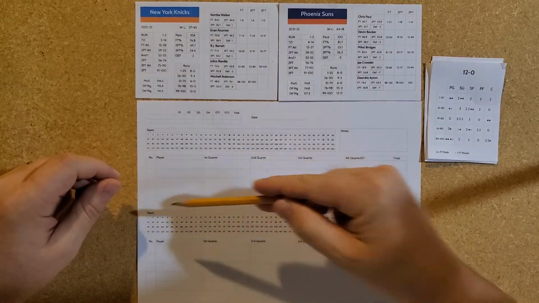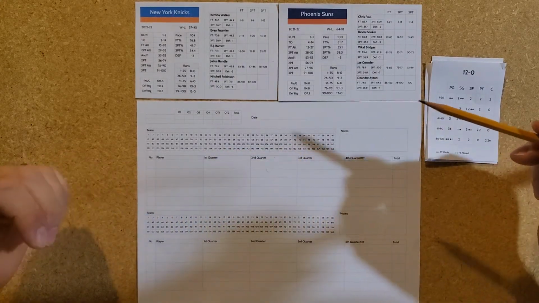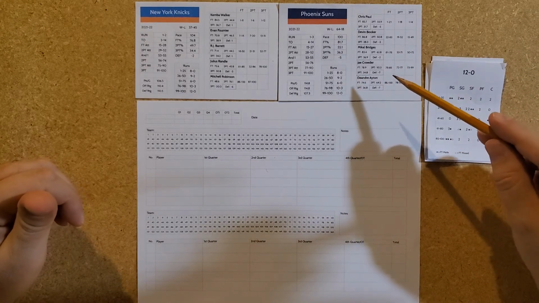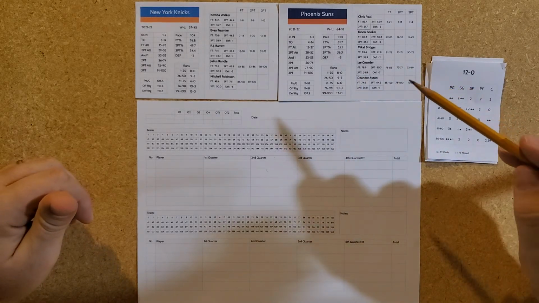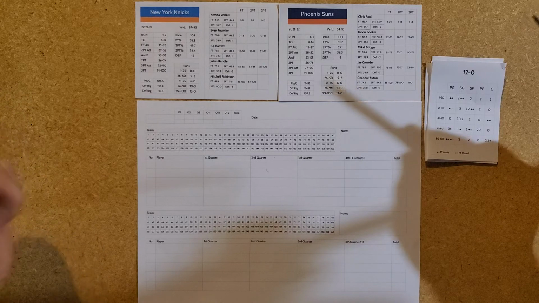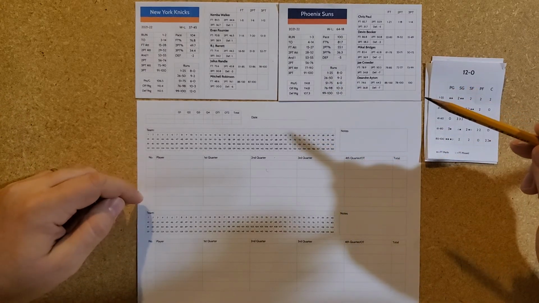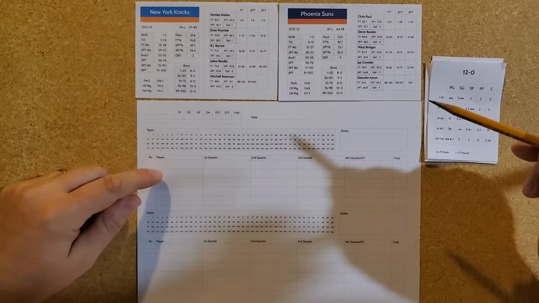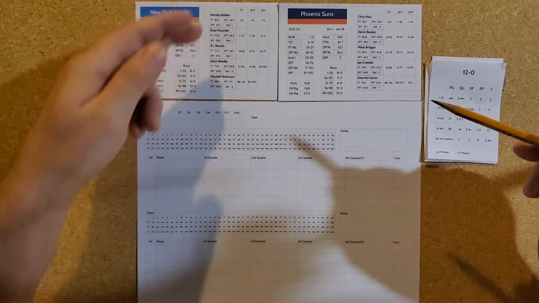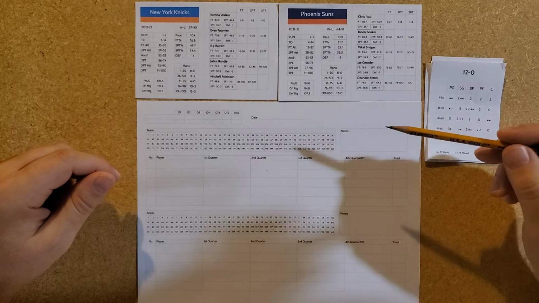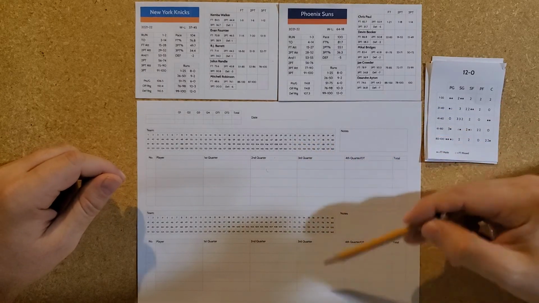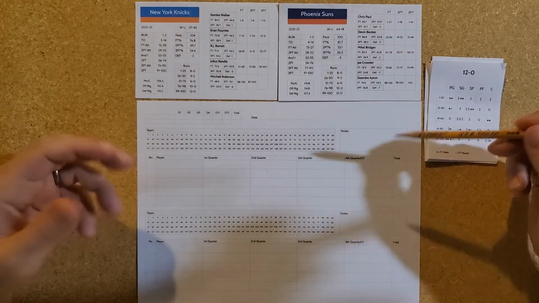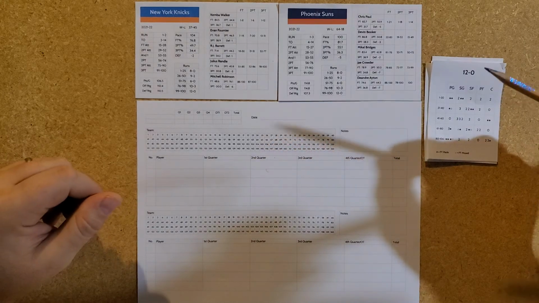You can use this as a position or their actual number. I don't have player numbers on the cards. If that's something you desperately need, let me know. Otherwise, you can just write in the position of the players over here. But generally, you start point guard all the way down to center, just like you do on these cards. That's how I typically do it. And then you have both teams on the same sheet, and you can use this to score the entire game.